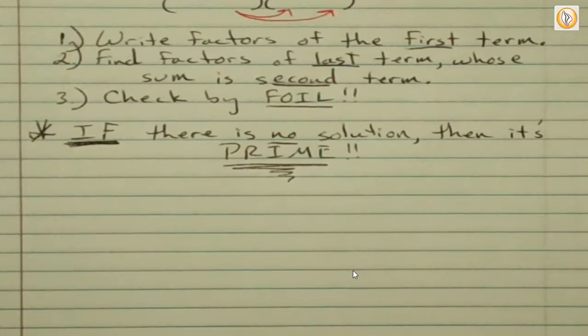You have a question? Yes. I wrote prime and it said it was wrong. You put prime down? And what did it say? It said it was wrong. What was the answer? It was just 1? Interesting. Well, then go with that.